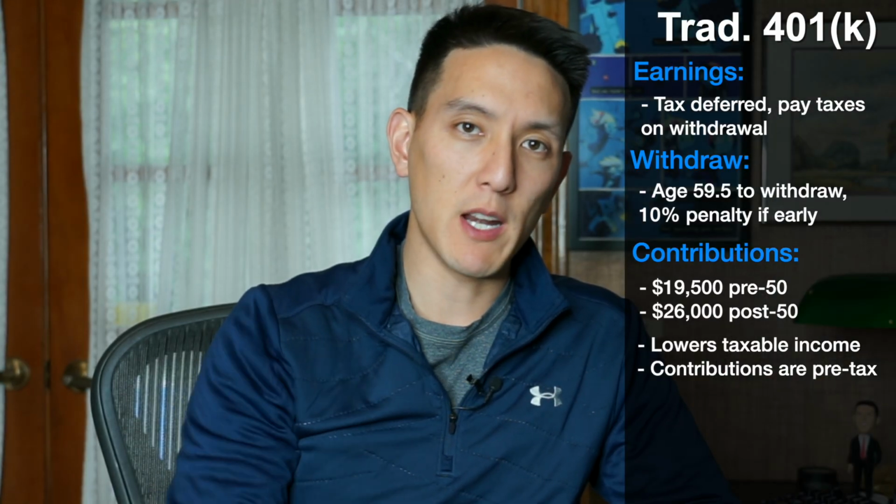One of the great things about having a 401k is that companies often match a certain percentage of your contributions. And if they ever do this, you should definitely take advantage of it because it's literally free money. They're literally giving you money so that you can take care of yourself in your retirement.